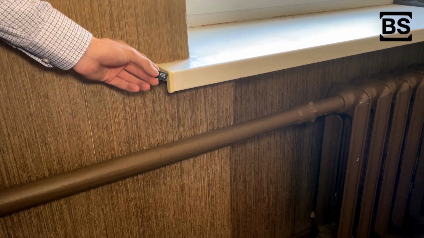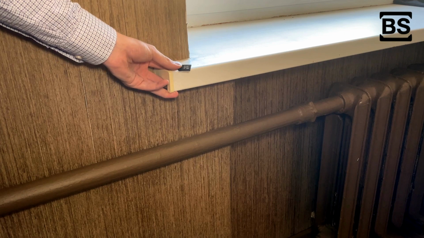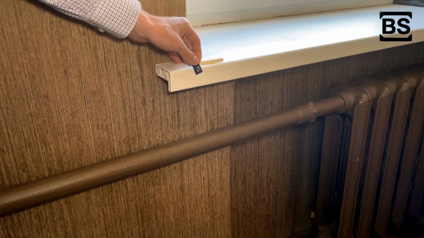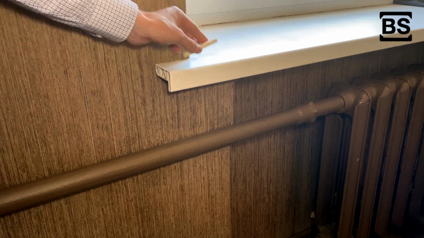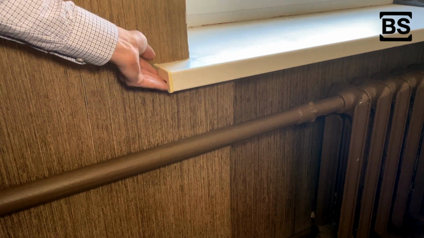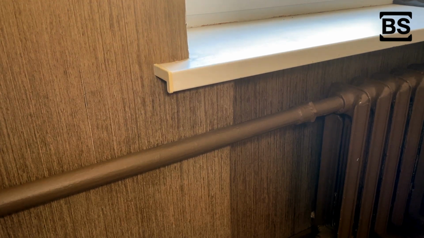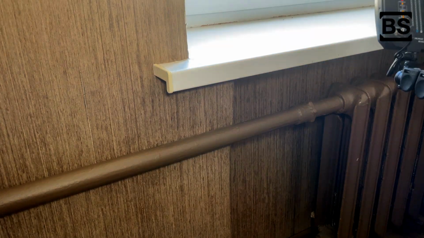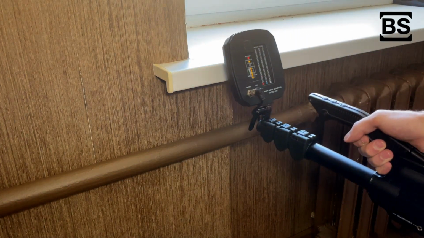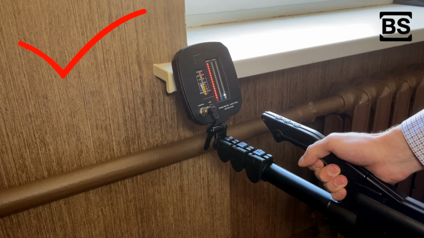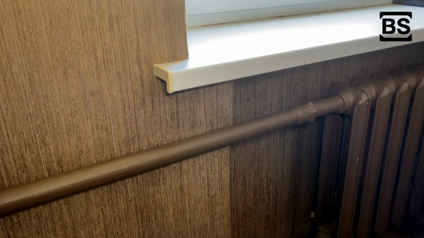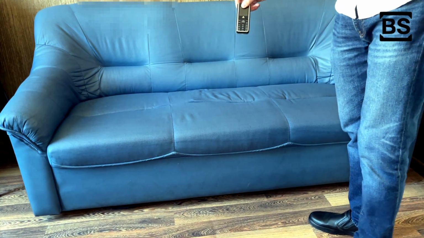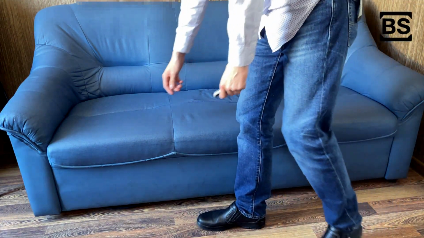Next, let's try to hide the SIM card of a mobile phone in the windowsill. Or a mobile phone, which we will hide under the upholstery of the sofa.